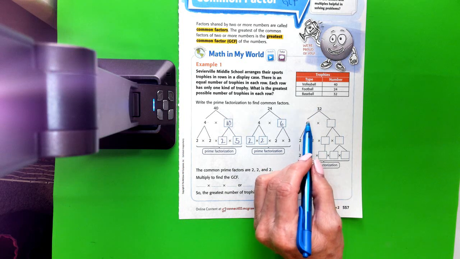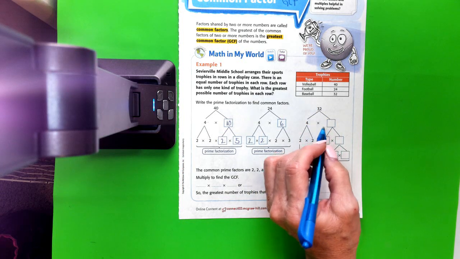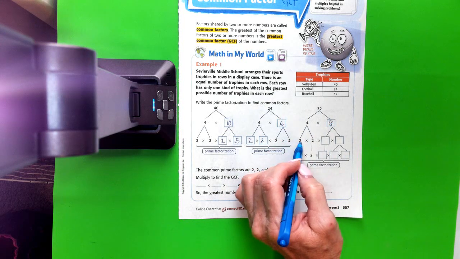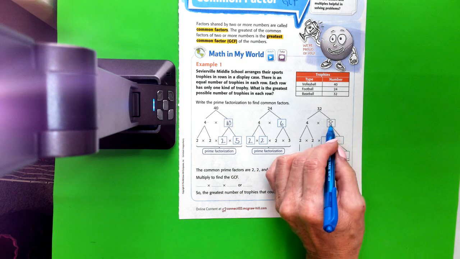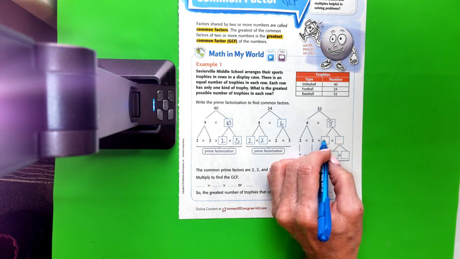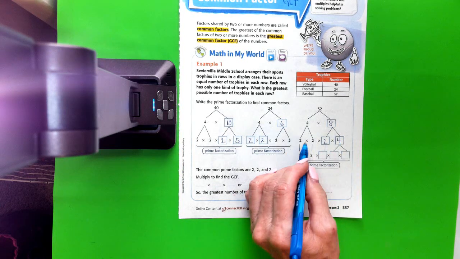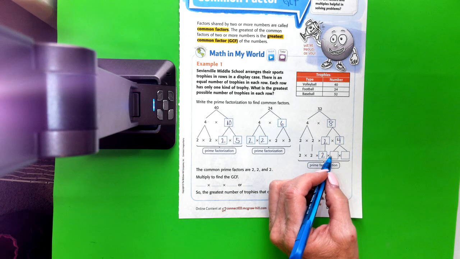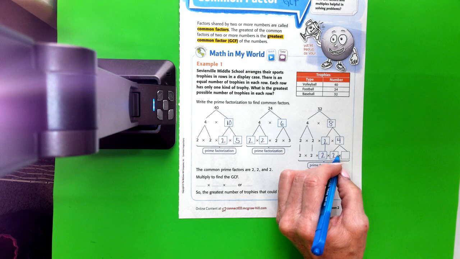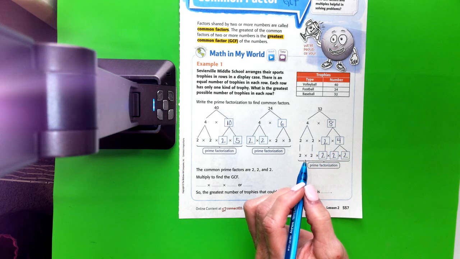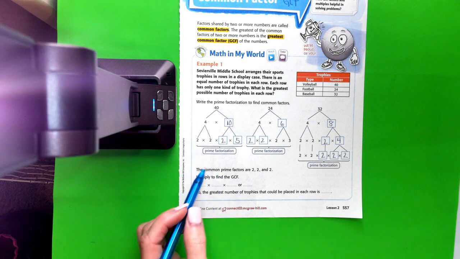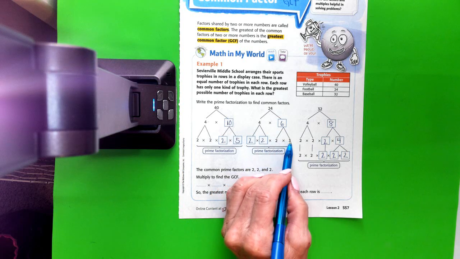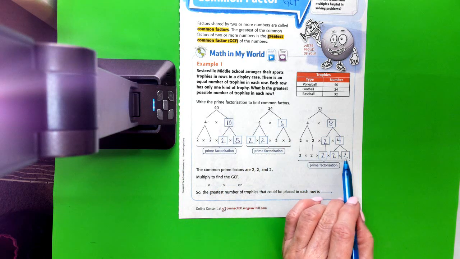32 and 4. So 4 times what gets me 32 is 8. We prime factor 4 into 2 times 2, and 8 into 2 times 4. So this becomes a 2, and then we have to prime factor this 4 all the way out into 2 times 2. Now, you can see that we have three 2's and a 5. Here we have three 2's and a 3. And here, all of our prime factors are 2's.